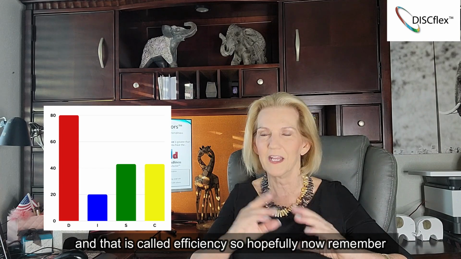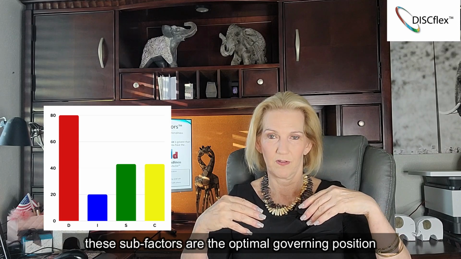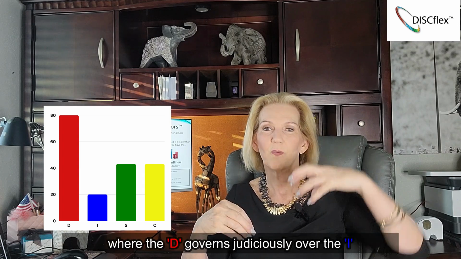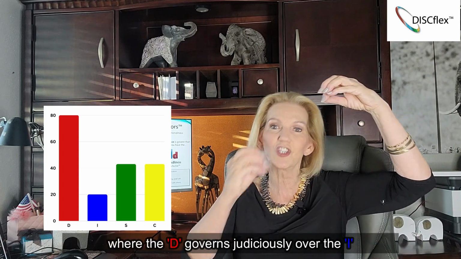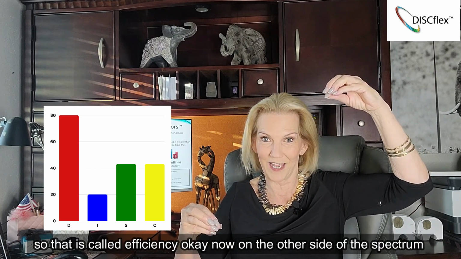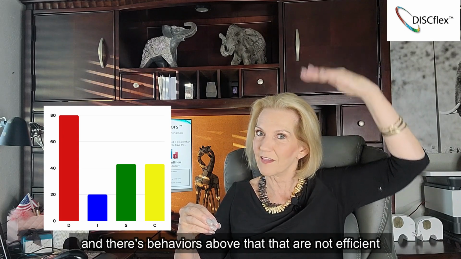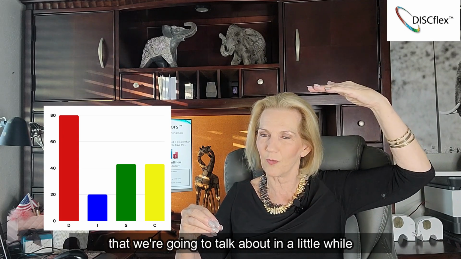So hopefully. Now remember, these subfactors are the optimal governing position, where the D governs judiciously over the I. So that is called efficiency, okay? Now, on the other side of the spectrum, there are behaviors above that that are not efficient that we're going to talk about in a little while.